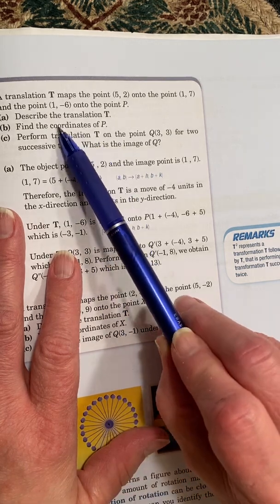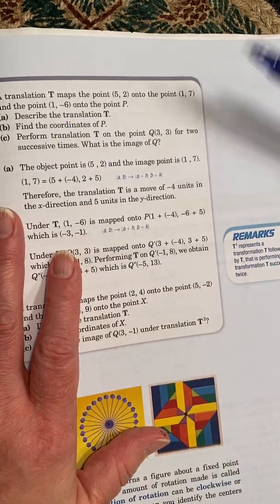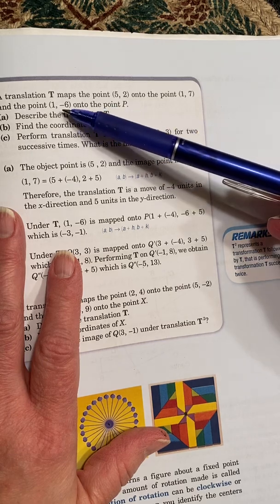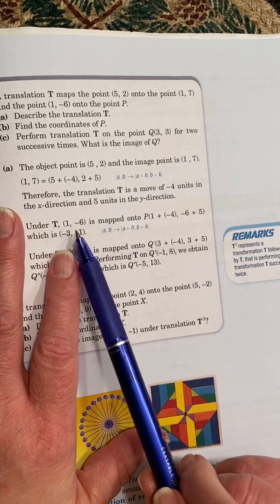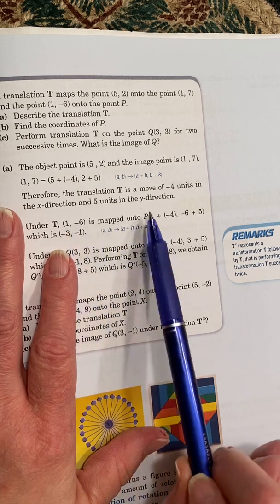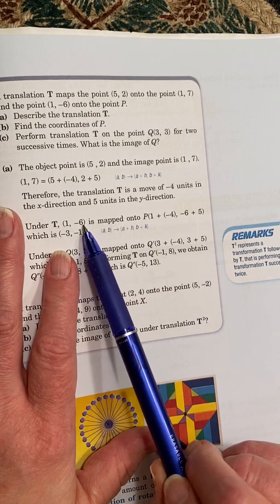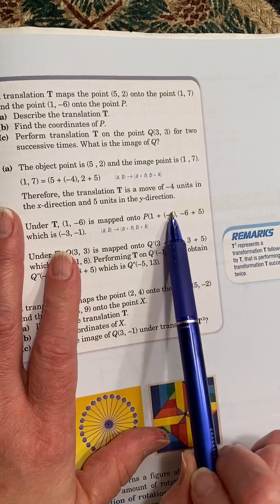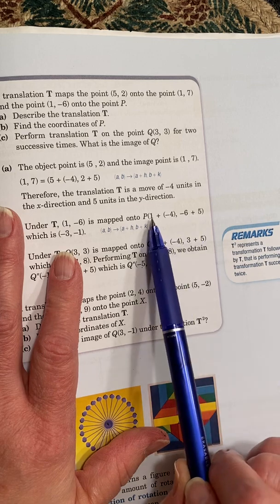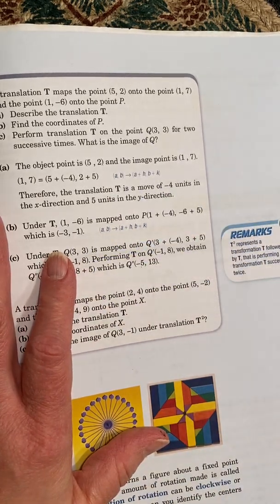Now it says find the coordinates of P. Going back to the problem, it says I start at 1, negative 6. In A, I found what my translation was. So I'm just going to apply that translation to this point, 1, negative 6. I map it by going negative 4 in the x direction, so 1 plus negative 4, and then I take my y, negative 6, and add 5 in the y direction. I add that to each of those values, and I end up with negative 3, negative 1. That is point P, negative 3, negative 1.